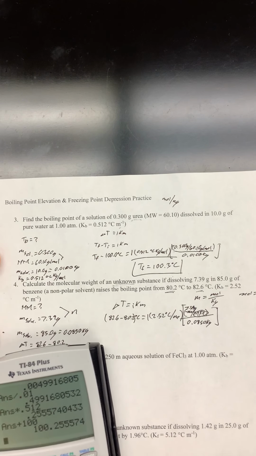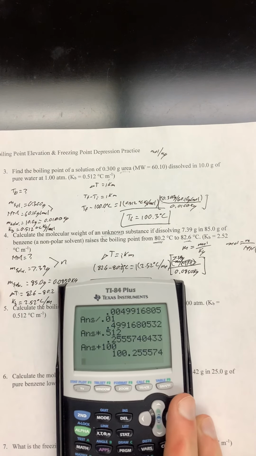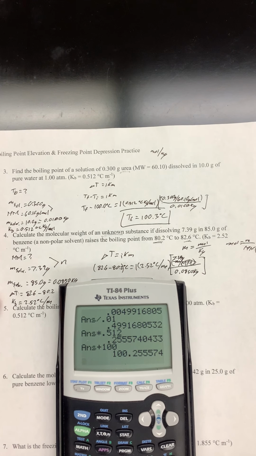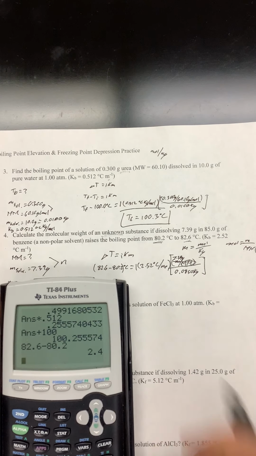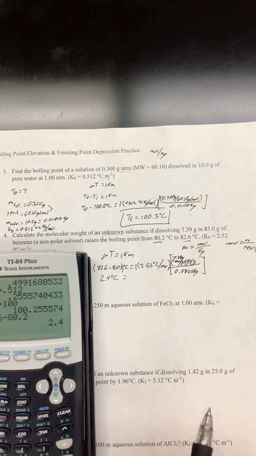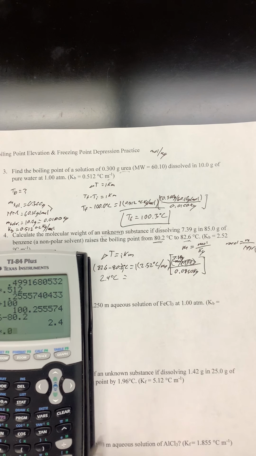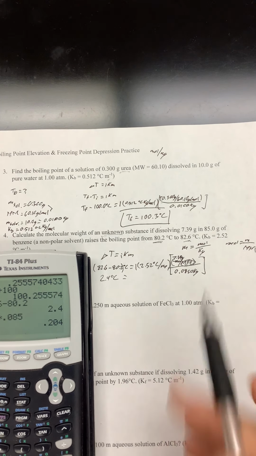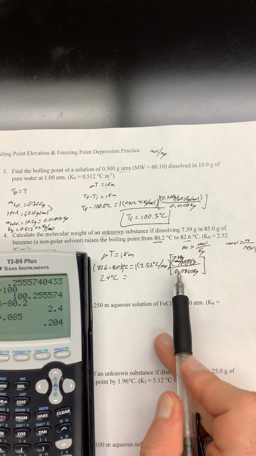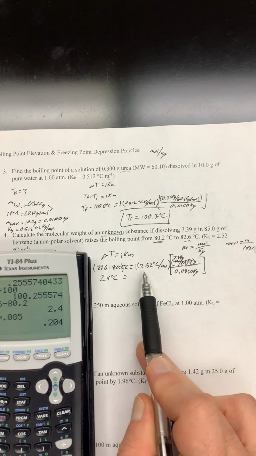To do this, I'm going to first solve on the left side. 82.6 minus 80.2 is 2.4 degrees Celsius, which is equal to, and I'm just going to say 2.4. I'm going to move the mass over, so times 0.085. Now I'm going to divide by 2.52 on both sides.